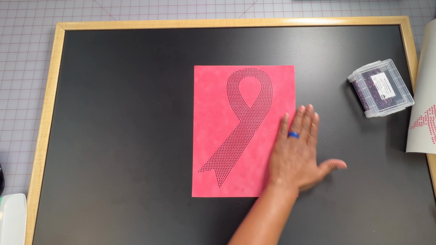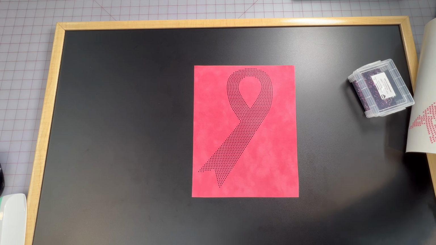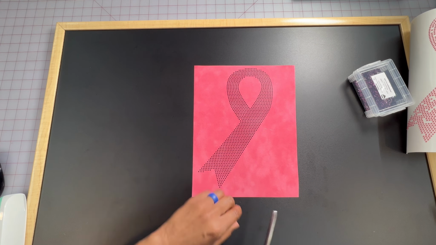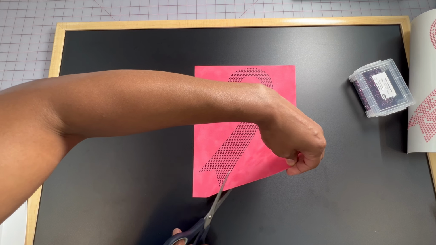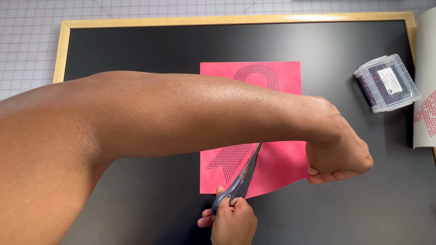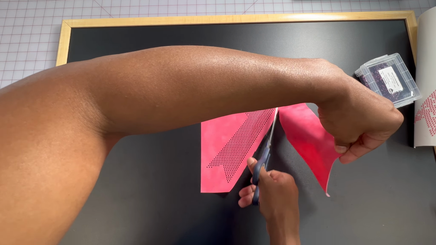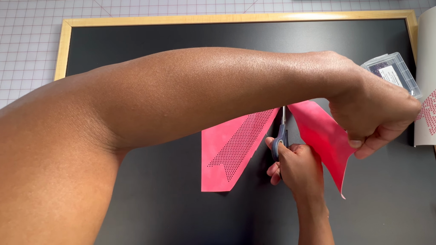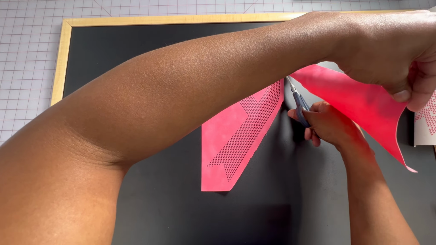When you put your flock down, you have to make sure you put it down. You don't want to stretch your circles. But you do want to make sure you got a good stick. So I'm going to cut this extra off the side. And I'm going to place it right back on the backing.